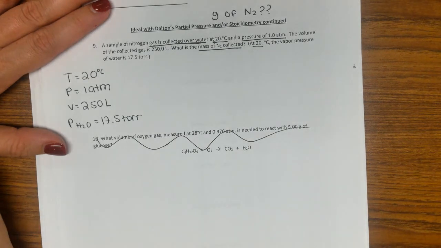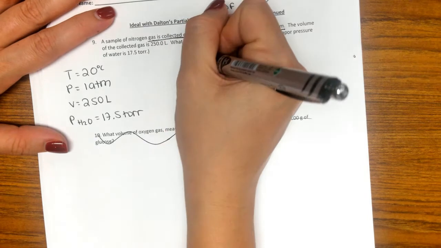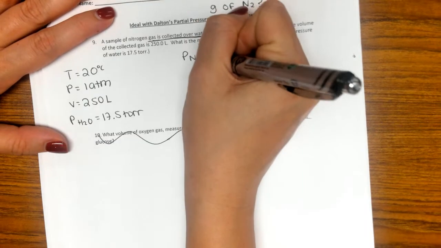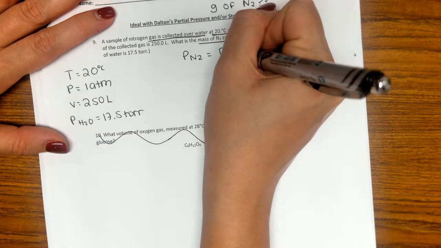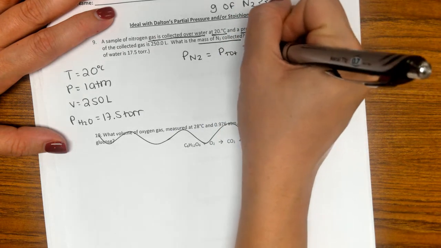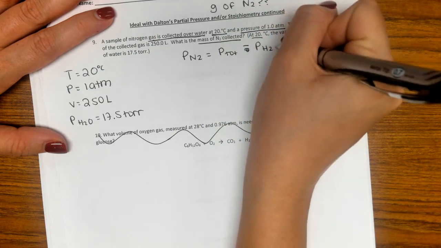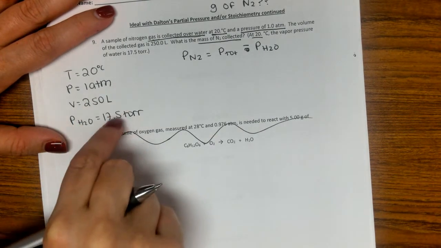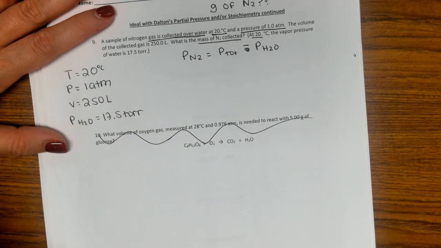So, I hope in your brain, when you see gas collected over water, you know that the pressure of my nitrogen equals the total pressure minus the pressure of water. Now my total pressure is 1 atm. My pressure of water is 17.5 torr.